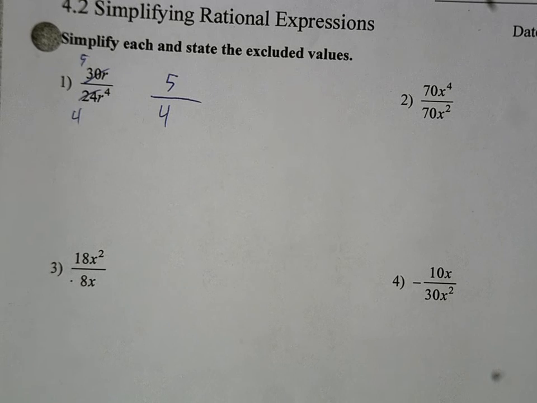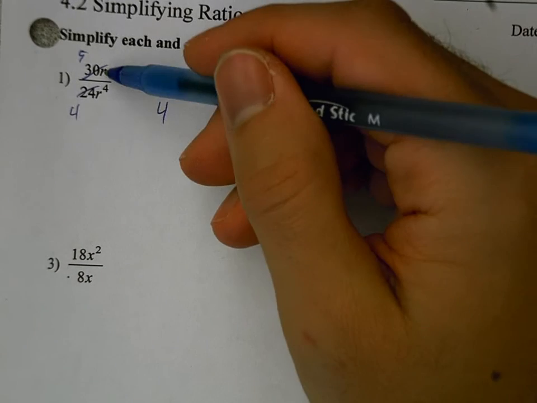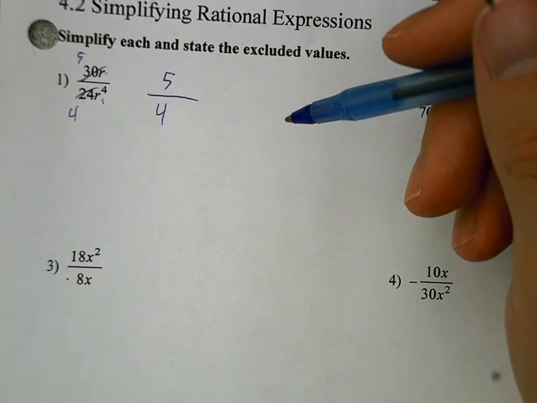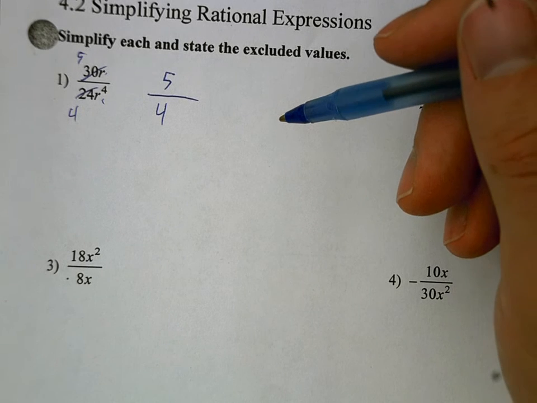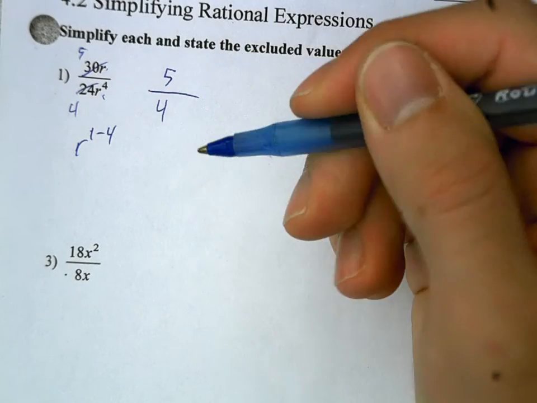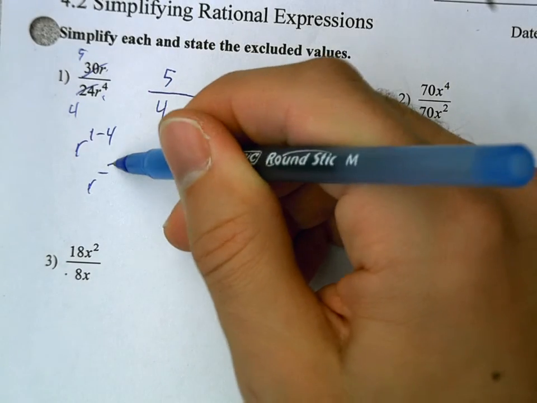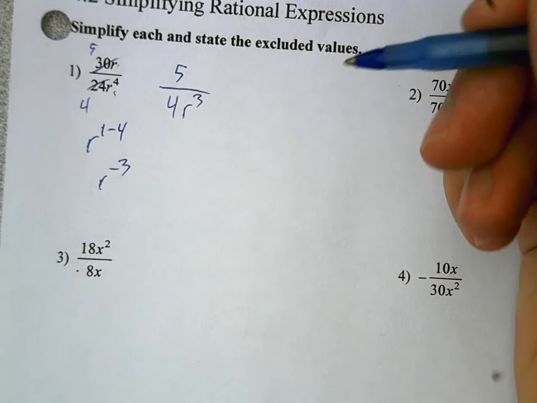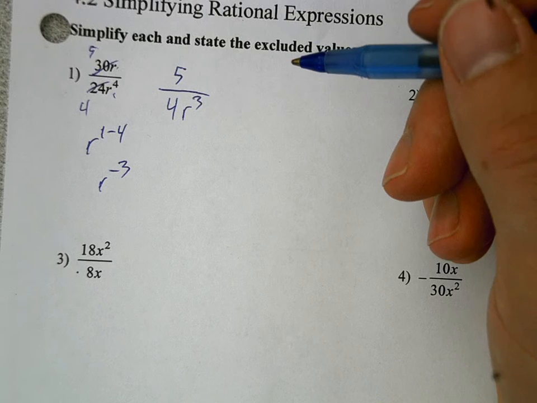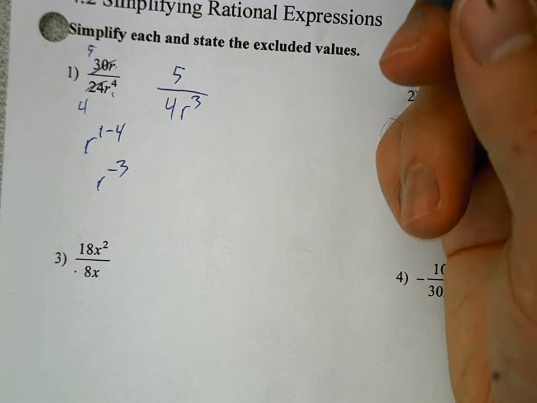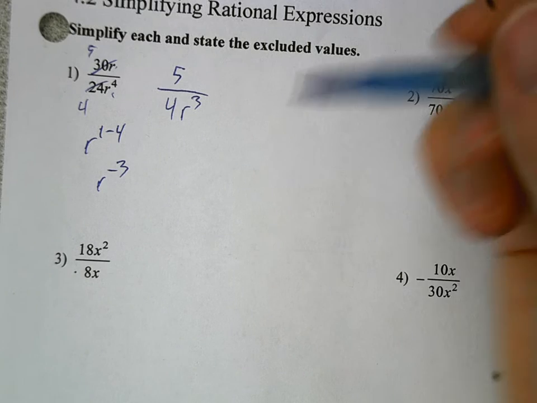How about the r's? Kenji, I know you just came back in, but we've got r on the top, r to the 4th on the bottom. How would I simplify that? 1 minus 4. So r to the 1 minus 4 gets us r to the negative 3, right? Yes. And that means it goes on the bottom. And remember, the other way we could be doing this is saying, well, we had 1 r on the top, 4 on the bottom. We can cancel out 1 and leave 3 on the bottom.